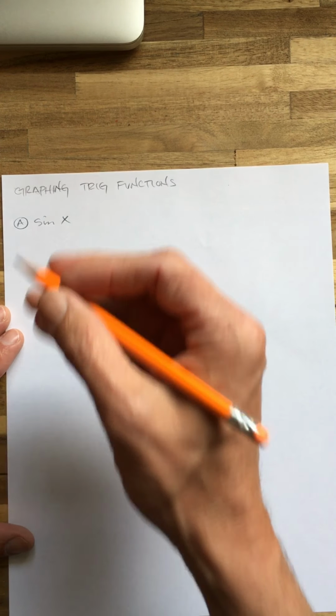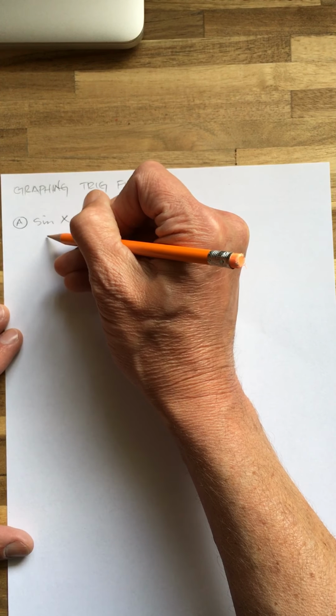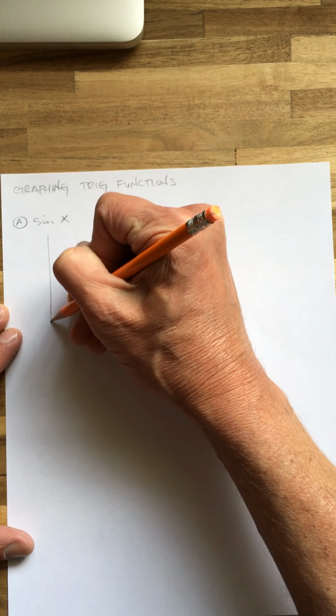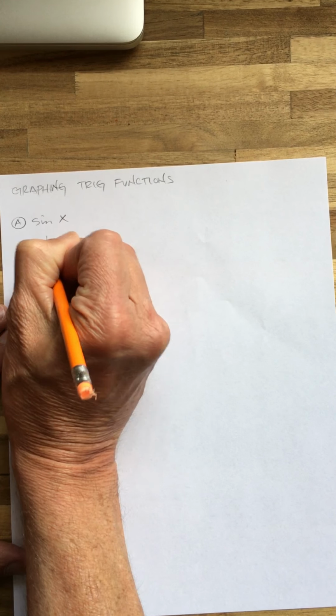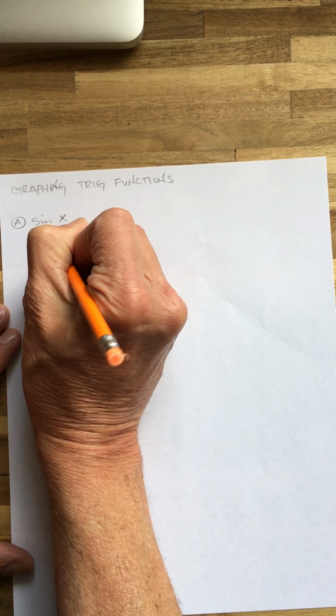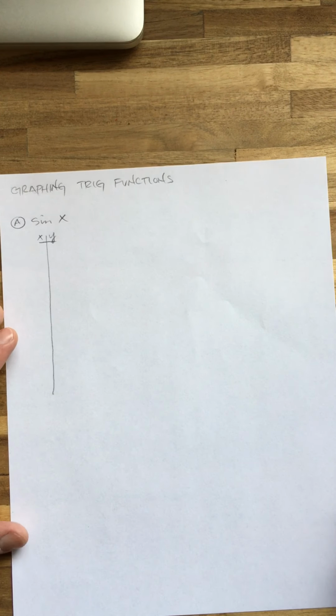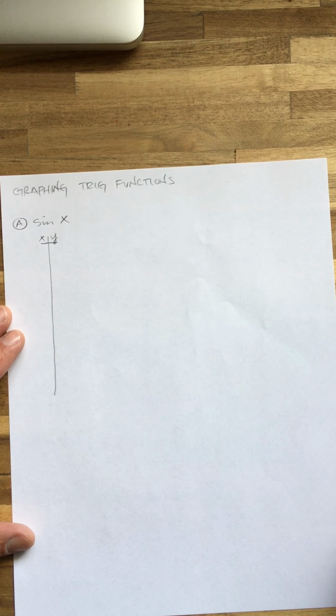So what I'm going to do to graph this is make a t-chart. Watch this, I'm going to make a really long t-chart. Here are my x values and here are my y values. Let's just start off with 0. If you look at your t-chart, I'm looking at the point 1, 0.